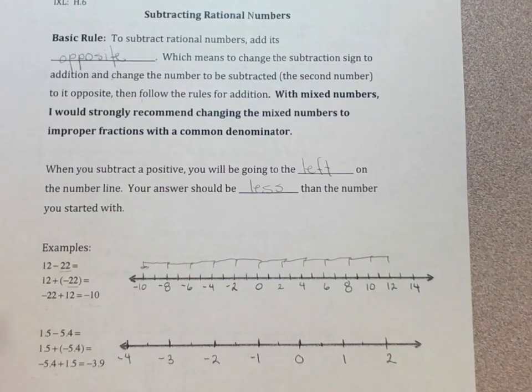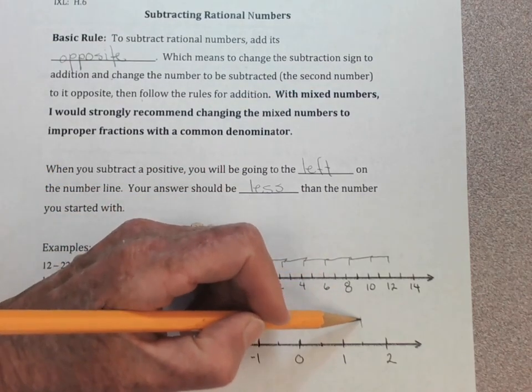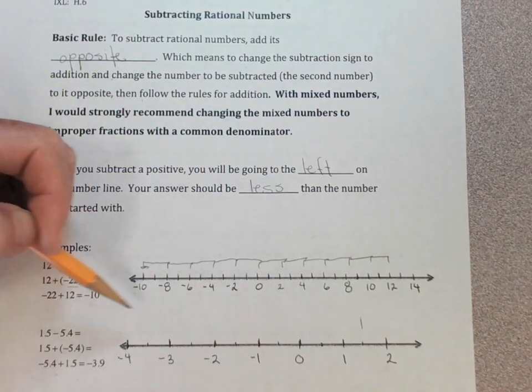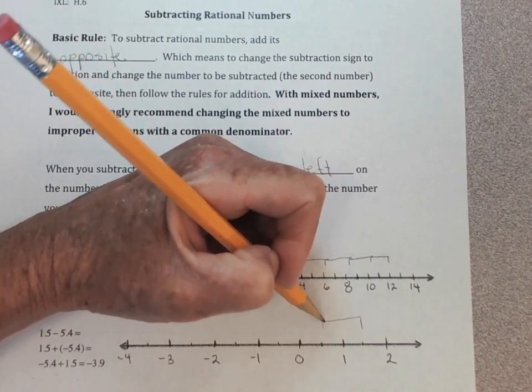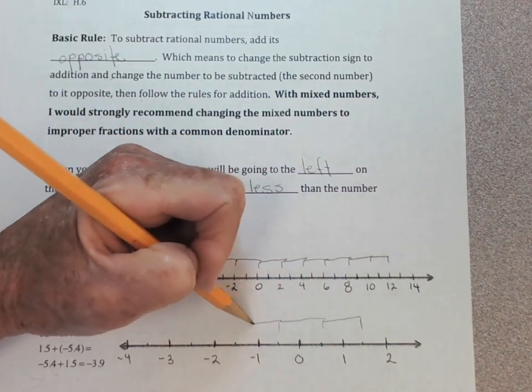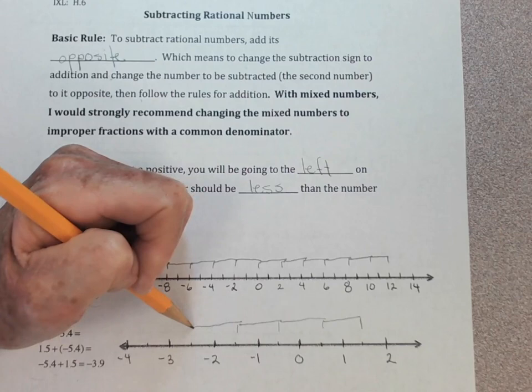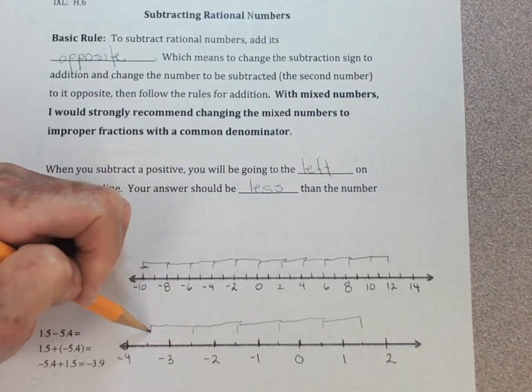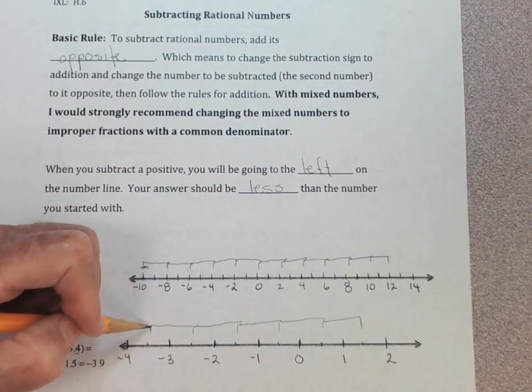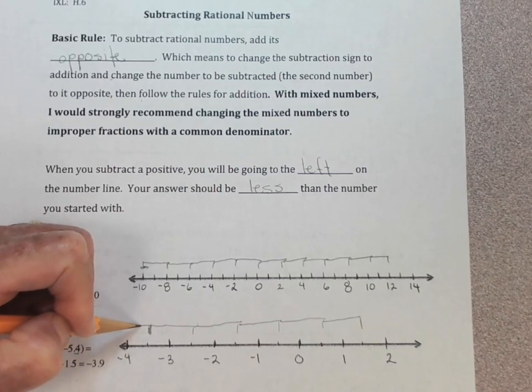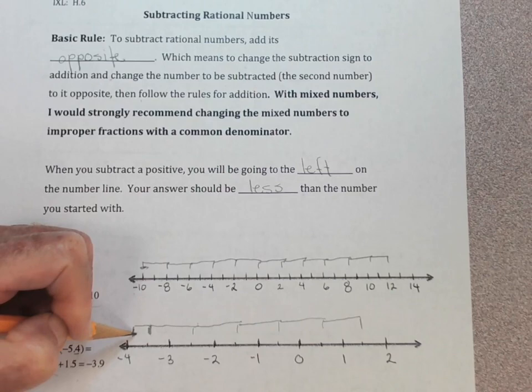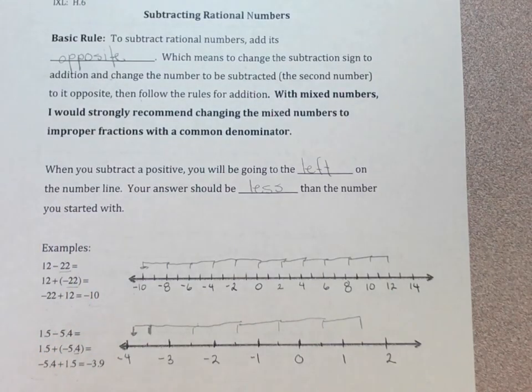On our number line, we start at 1.5. And we're going to go 5.4 units. 1 unit, 2 units, 3 units, 4 units, 5 units, and then we still have the 0.4 to go, which is going to be negative 3.5, 3.6, 3.7, 3.8, 3.9, which gets us right there, negative 3.9.